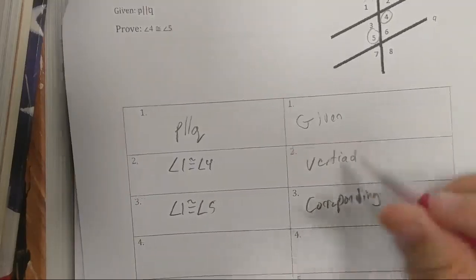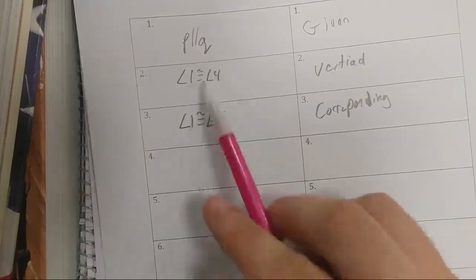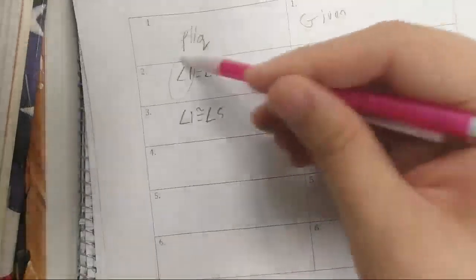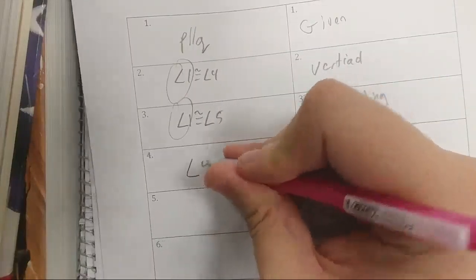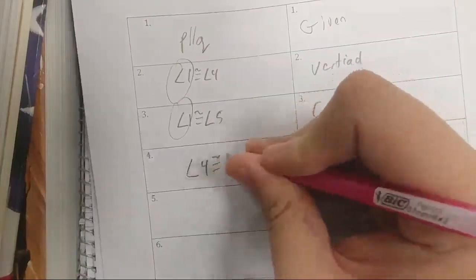So corresponding was the glue that connects these two. Because 1 equals 4 and 1 equals 5, I can use angle 1 as the bus to connect them, and use the transitive property. Angle 4 is congruent to angle 5. Because angle 1 was the bus that connected these two, that is the transitive property.